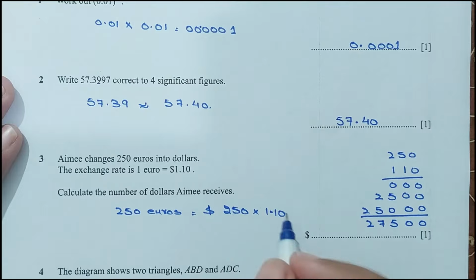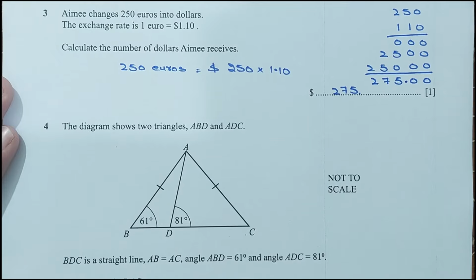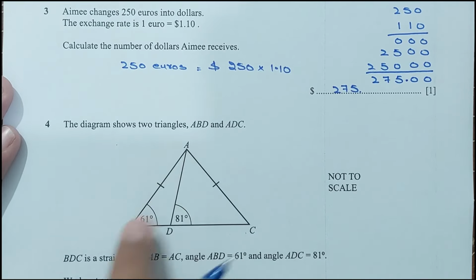Okay, so in the question we have 2 decimal places, so the answer must be in 2 decimal places. So these are the 2 digits after the decimal point. So this is $275.